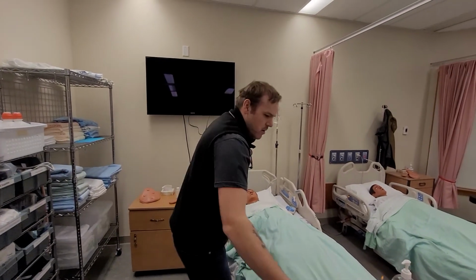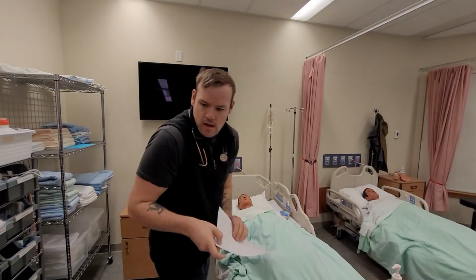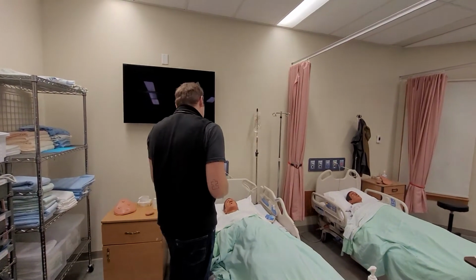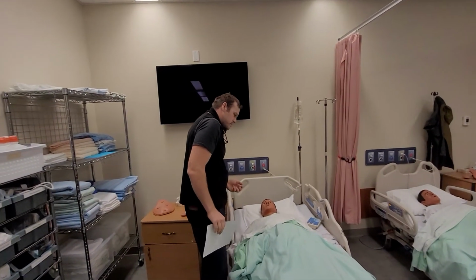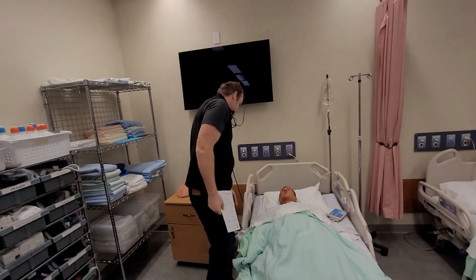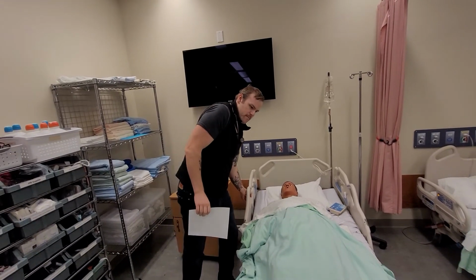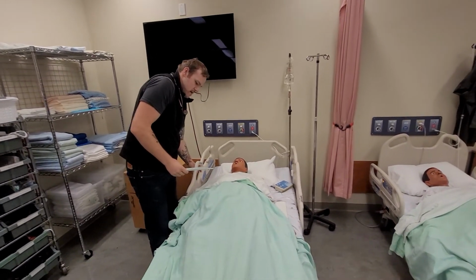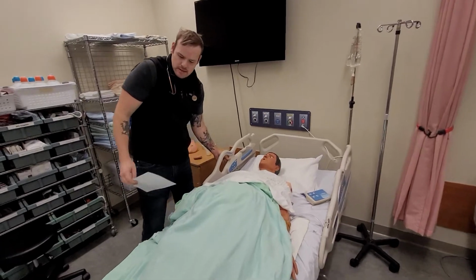So we talked about that you'd be getting some analgesic today, but what I need to do is just a couple of checks before we give it to you. Okay? Okay. Awesome. So I'm going to bring the bed up to a safe working height.